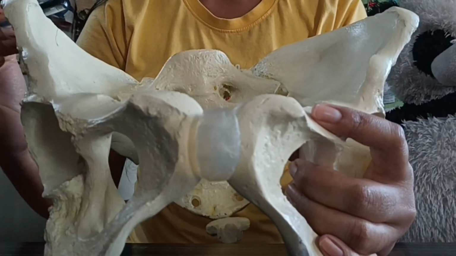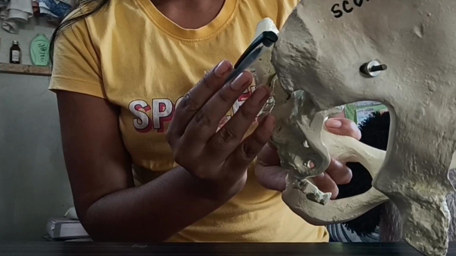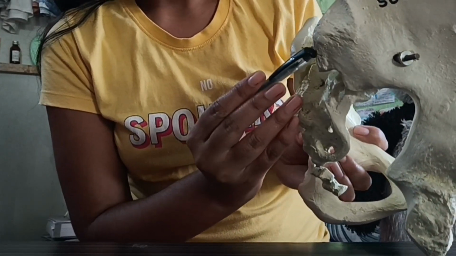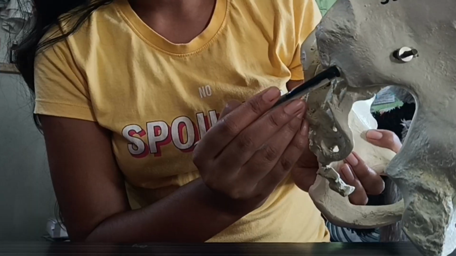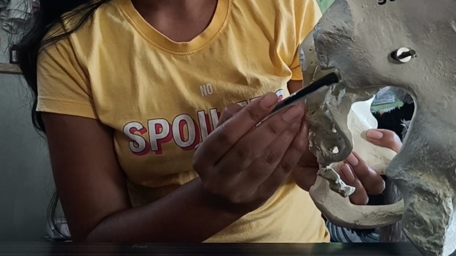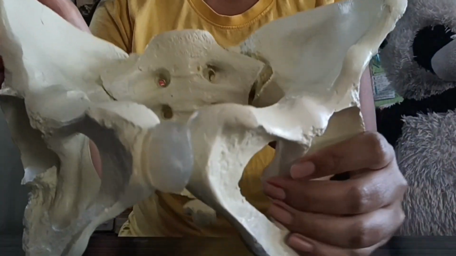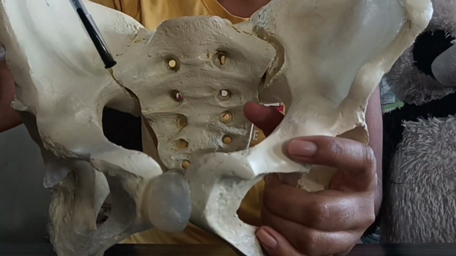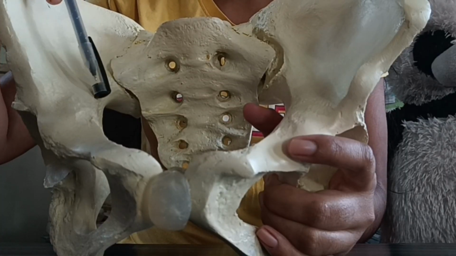Now this iliac crest posteriorly ends with a spine termed the posterior superior iliac spine, and the next one is termed the posterior inferior iliac spine. As you can see, there is a line laterally on the ilium.